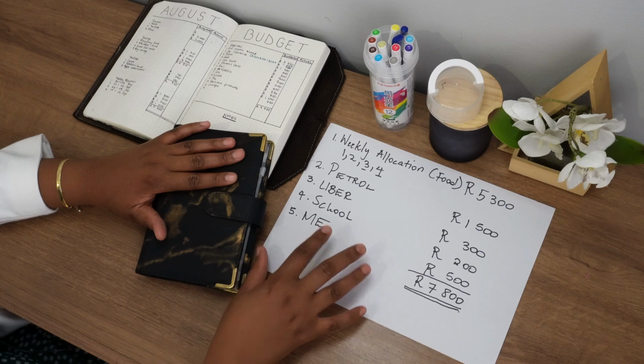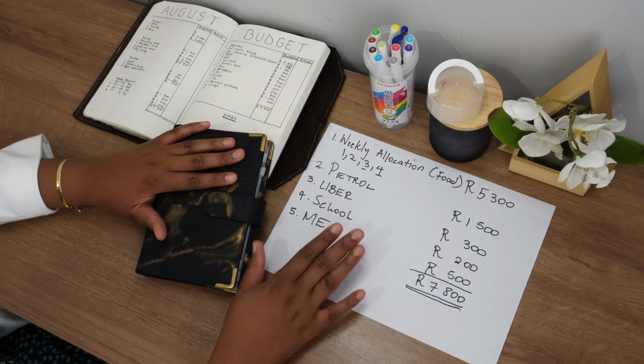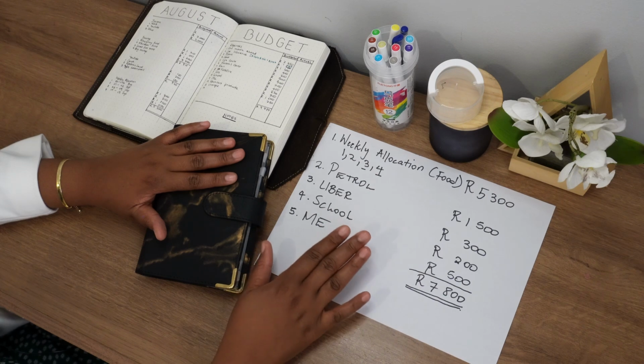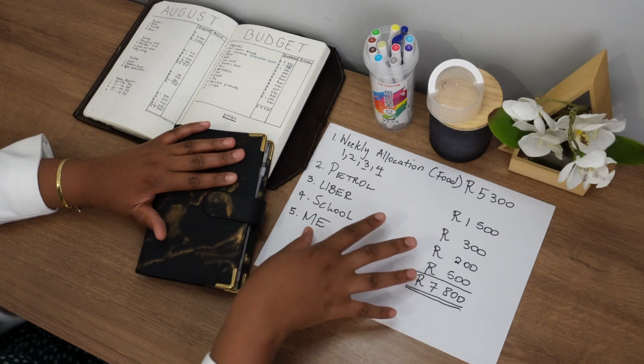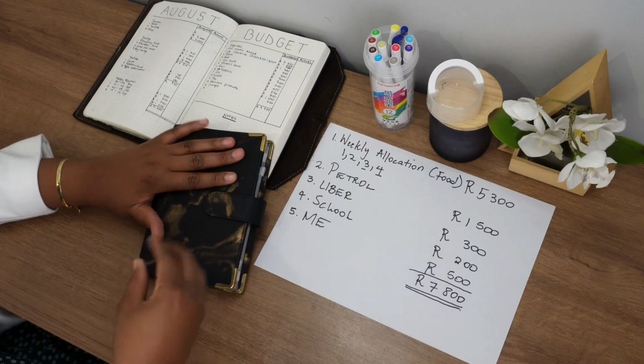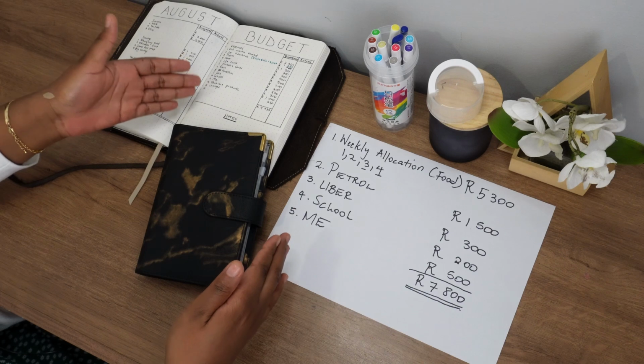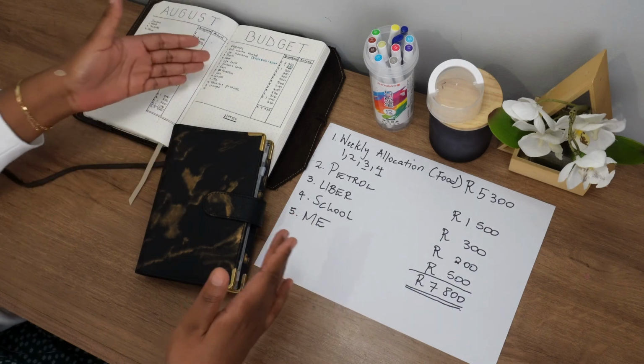That is why I love a cash budgeting system, because it really allows me to track my spending, control my spending, but more than anything, have the possibility to save and actually see practically that, oh wow, I saved under the category of petrol, or I saved under the category of Uber.